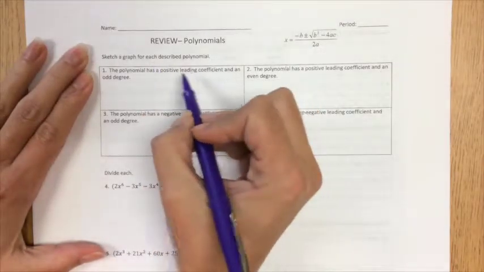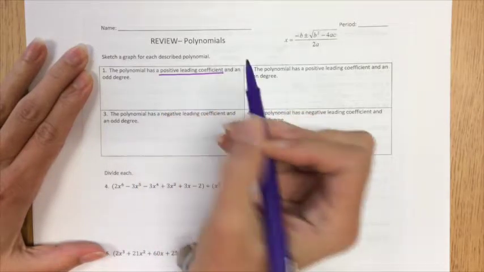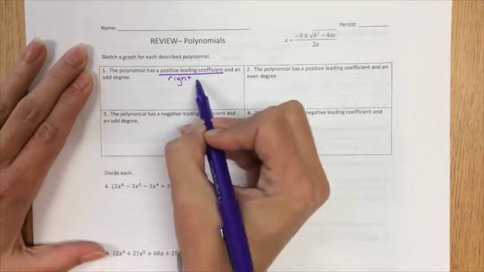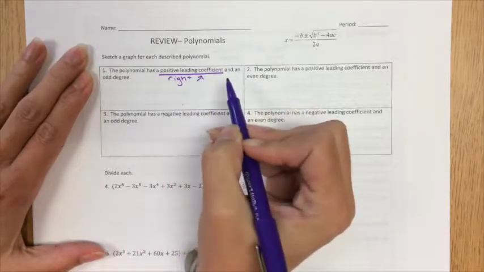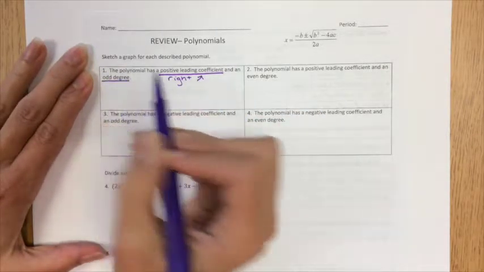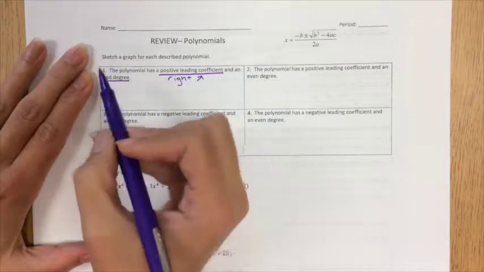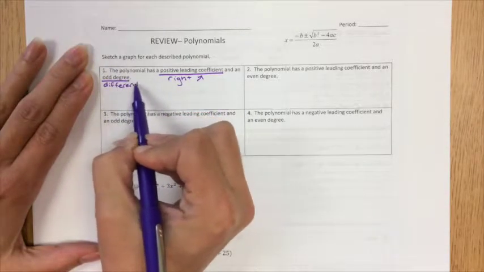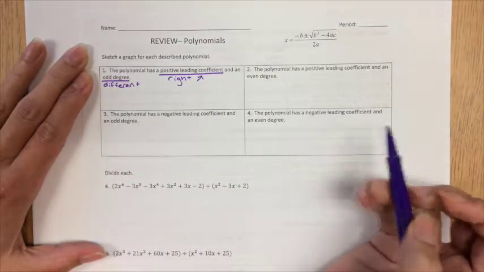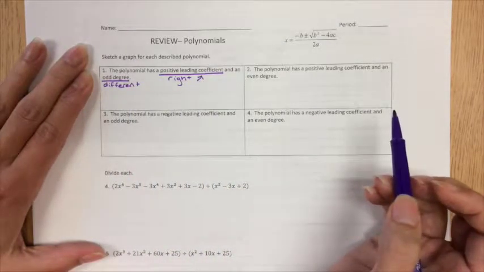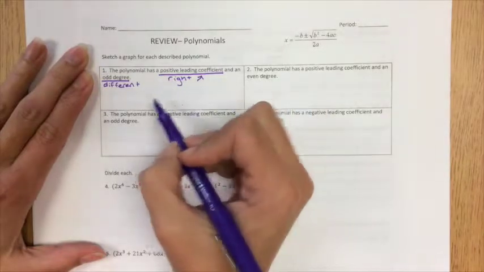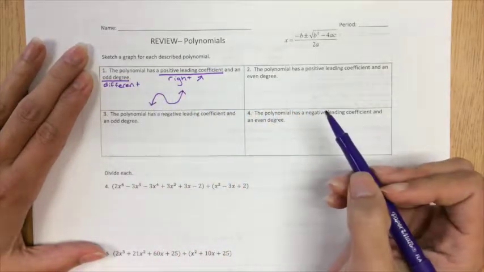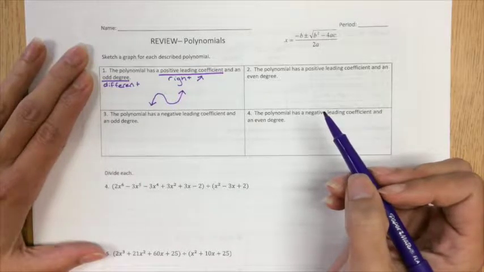So our leading coefficient is positive, which tells me that my right side is going to go up, and I have odd degree, which means they're going to be different. So when you're sketching a polynomial, you're sketching a graph. So if your right side's going up and the other side has to be different, here is the graph of leading coefficient positive, odd degree.